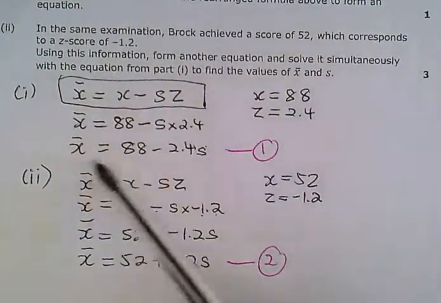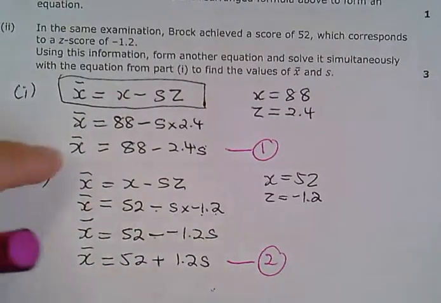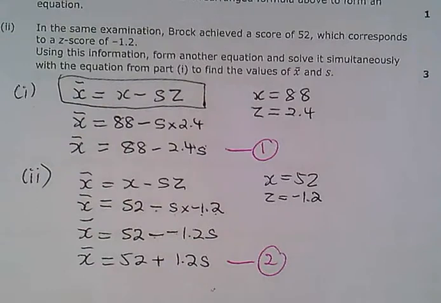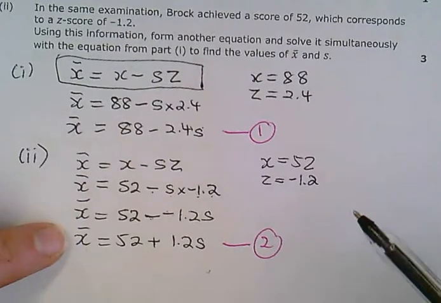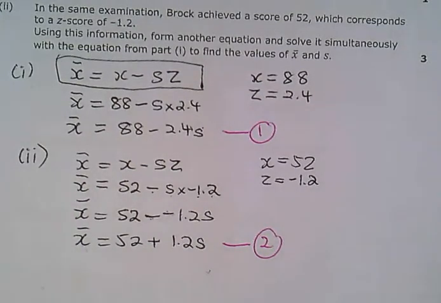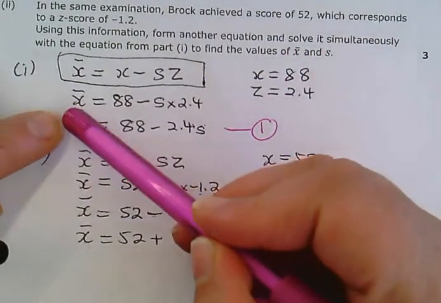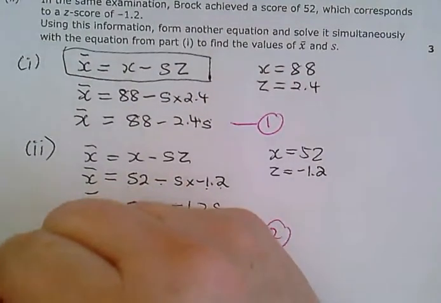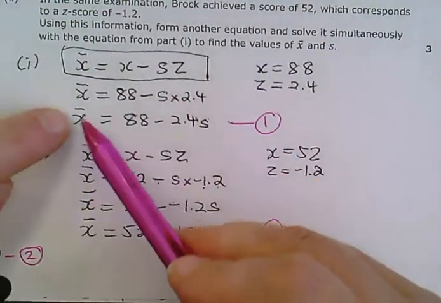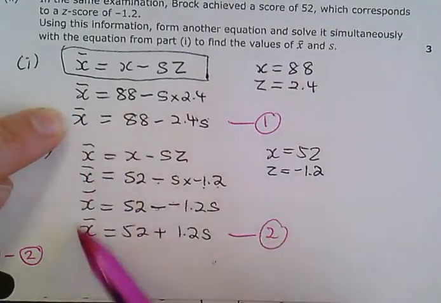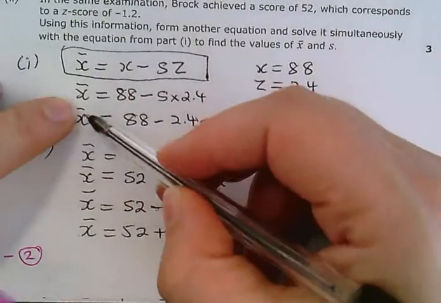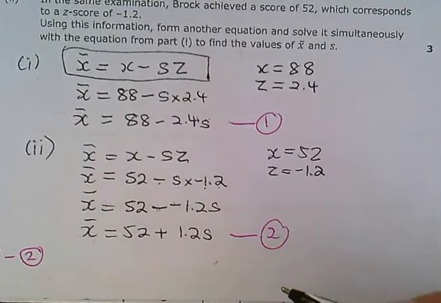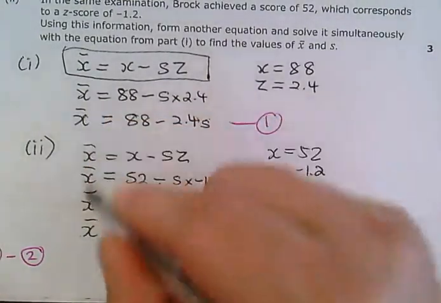The next part says solve these equations simultaneously to find the value of x bar and s. Now, the x bars are the same. Do you remember how to solve simultaneously? You do one equation minus the other if something in those 2 equations is identical. Now, if I do equation 1 take away equation 2, and I will do that because the coefficient of the x bar is the same. So x bar minus x bar is 0. That symbol minus itself is 0, it's like x minus x is 0. X bar, mean, take away mean.